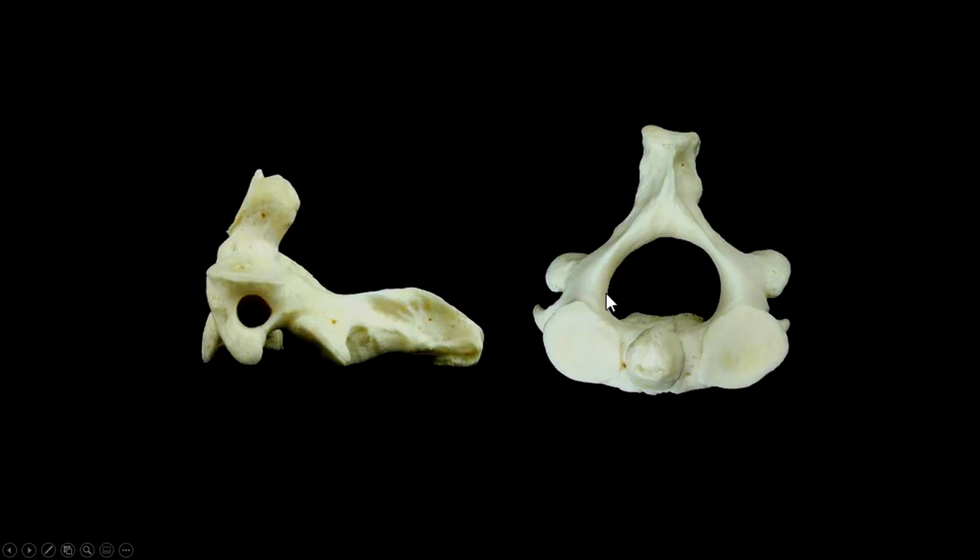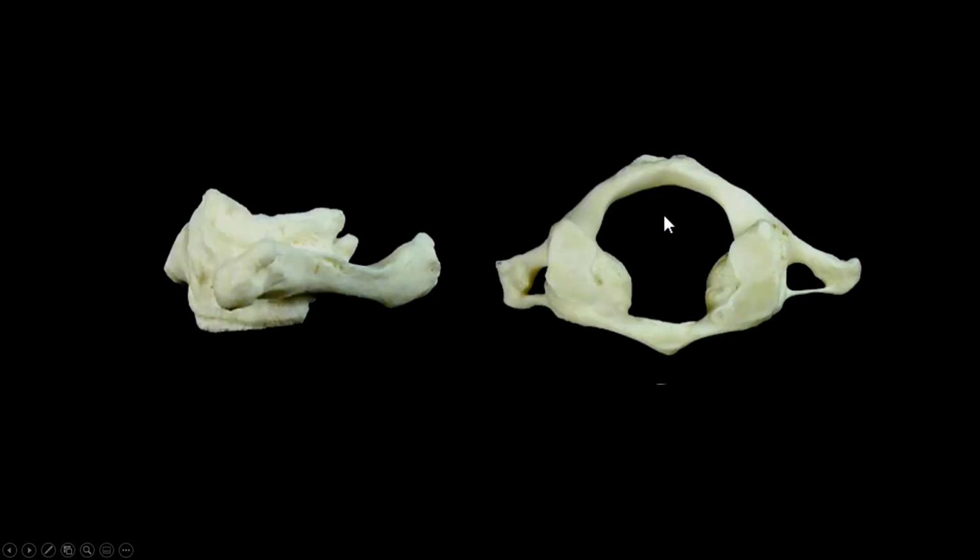We have pedicles. Right here we have the lamina. And then we have the spinous process, as well as the vertebral foramen. And I might not have mentioned that on this one too. Here's the vertebral foramen.